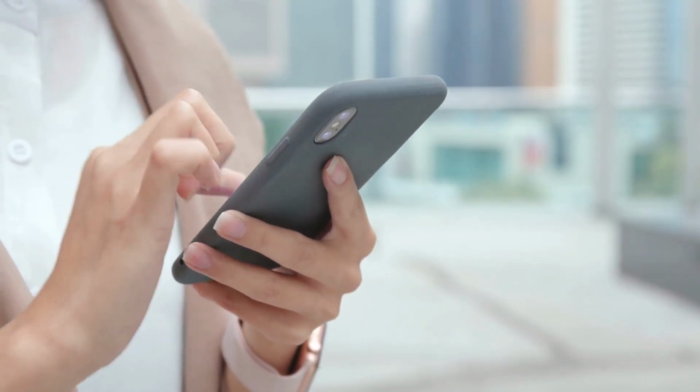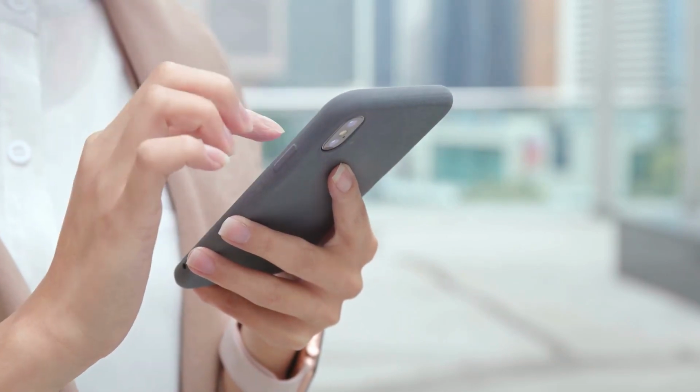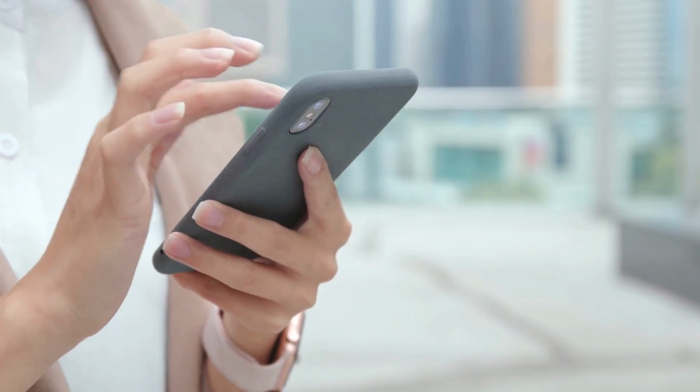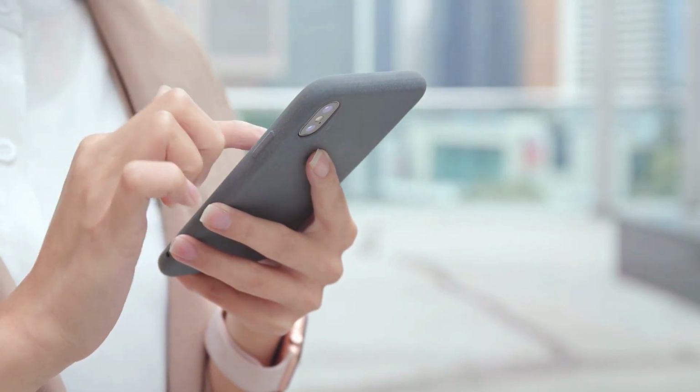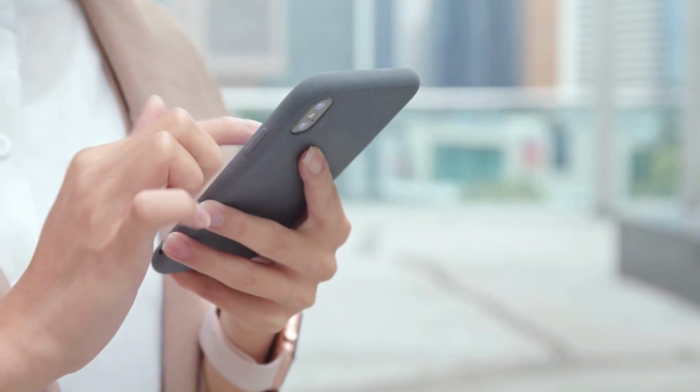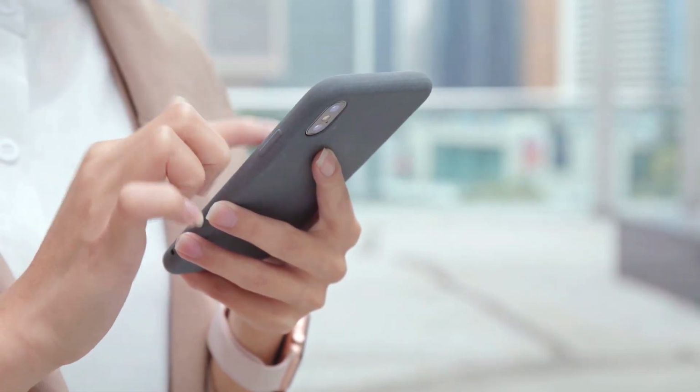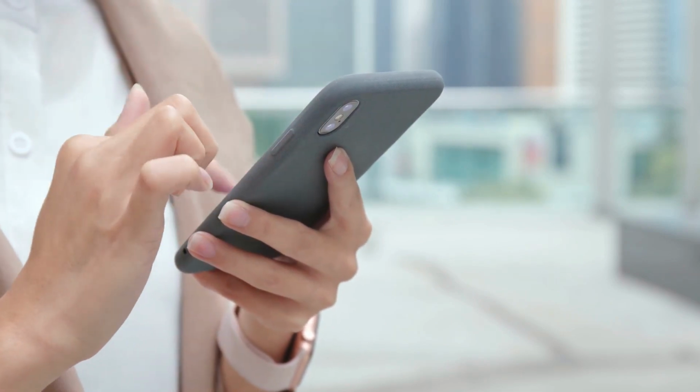Now you're ready for the actual transfer phase. Launch the Samsung Smart Switch app and select Send Data on your old device and Receive Data on your new Samsung A14 5G. Choose the data types you want to transfer and finally initiate the transfer. With these steps, you should be able to transfer data to your Samsung A14 5G with ease.